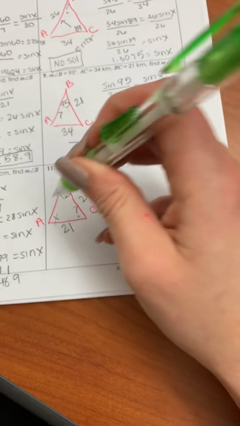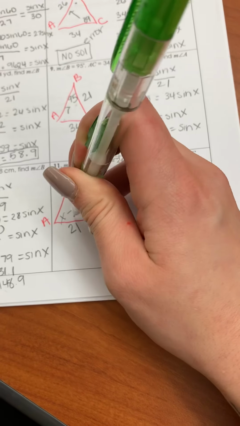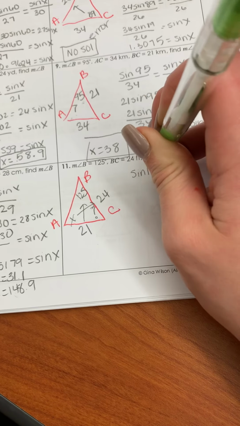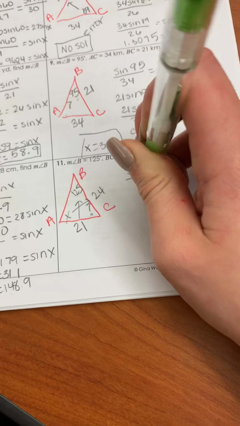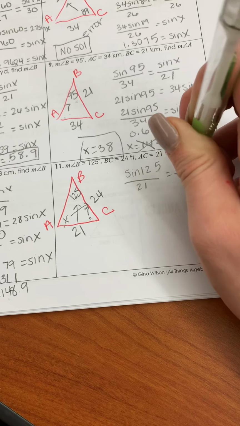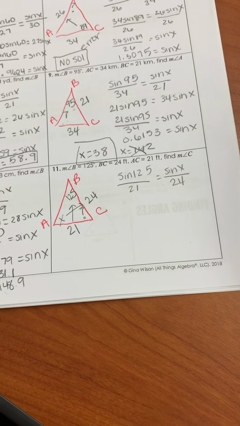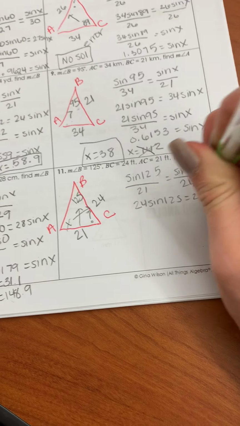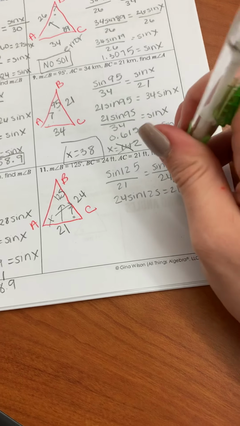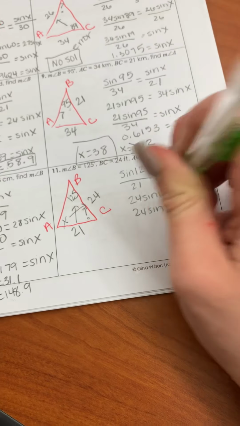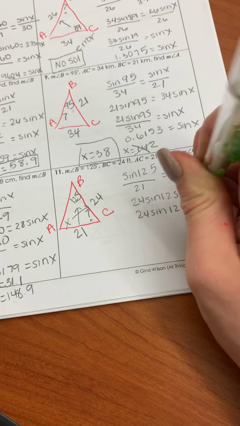So when I set up this ratio, the sine of 125 over 21 equals the sine of x over 24. Cross multiply. Divide by 21.